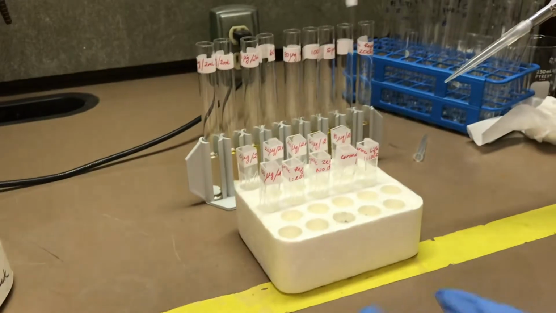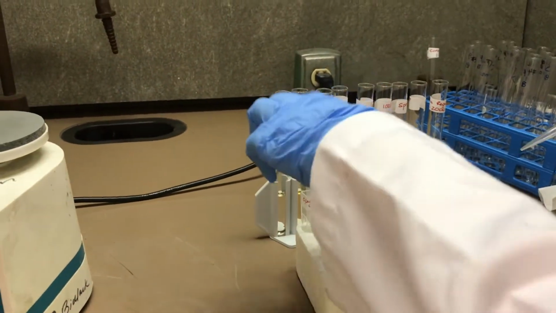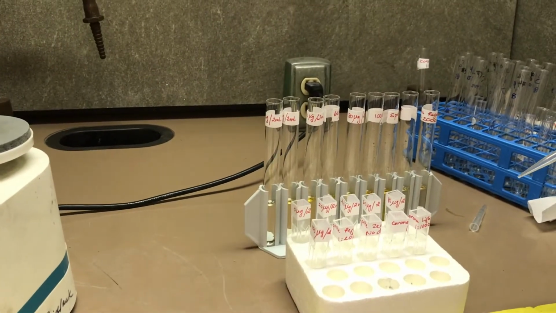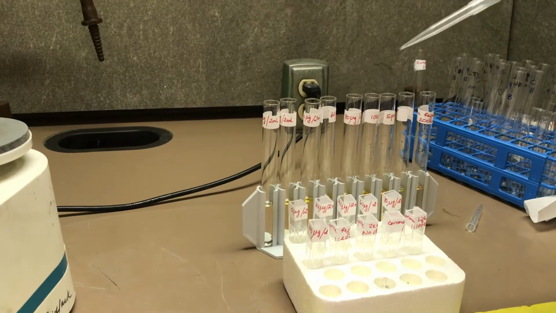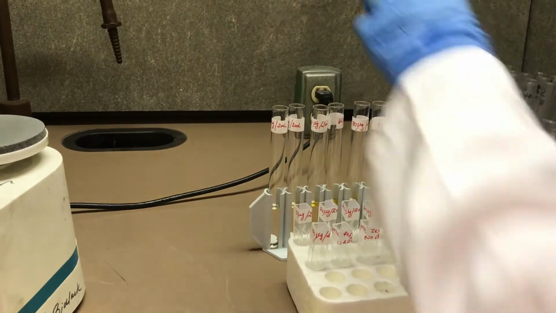After cooling for 20 minutes, I will pipette 1 milliliter of each sample to its corresponding labeled cuvette to take their absorbance. I will start from the lowest concentration to the highest concentration to avoid changing the pipette tip.